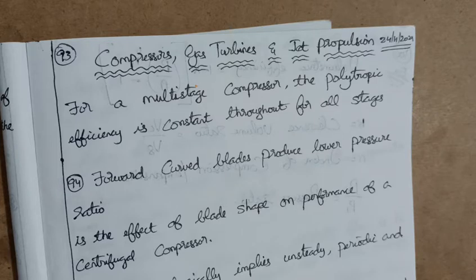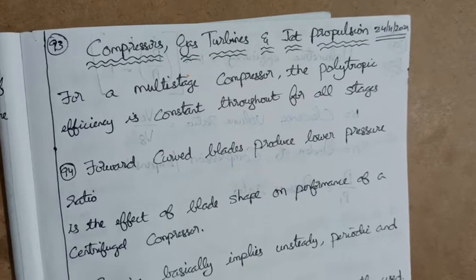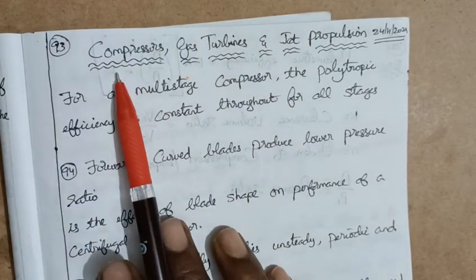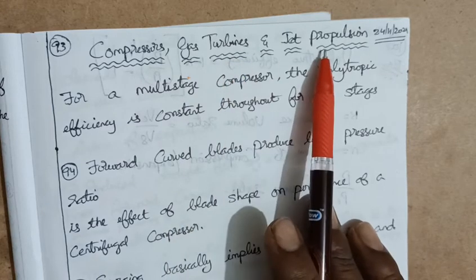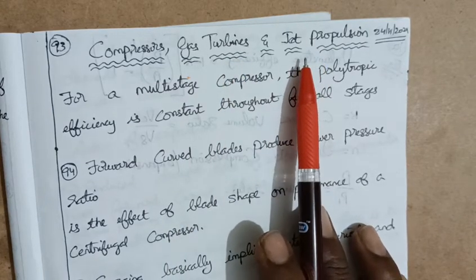Okay, so we'll start. Yesterday we stopped here, related to compressors, gas turbines and jet propulsion. So from this topic we'll continue today's class.